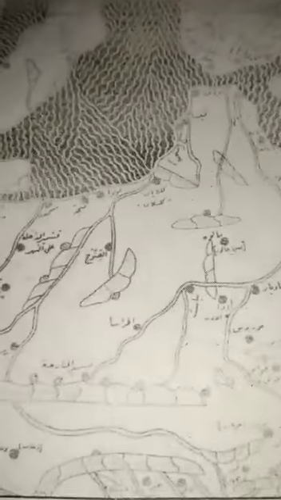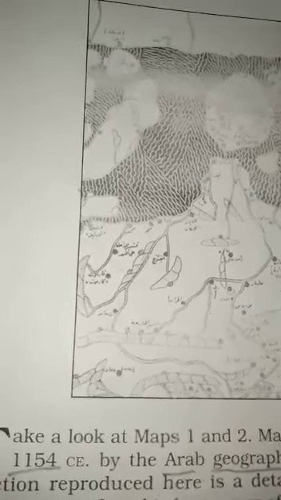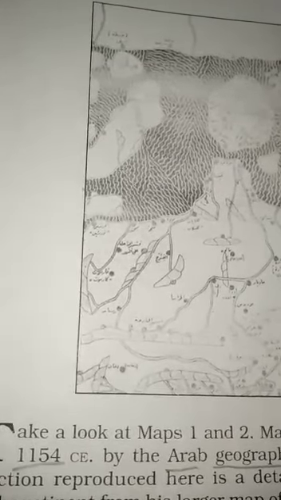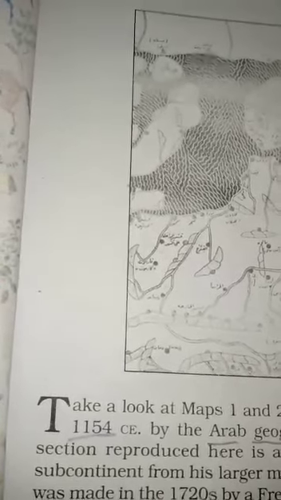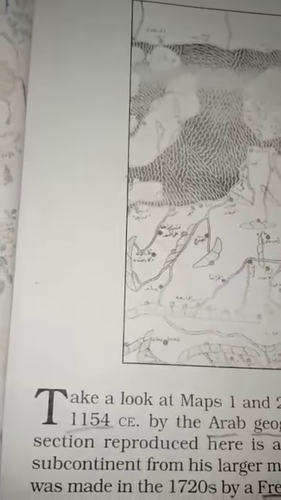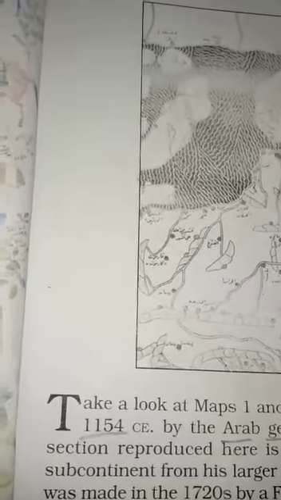See here, this map I am showing. This map was produced, explained in a detailed way, of the Indian subcontinent. This is the Indian subcontinent.